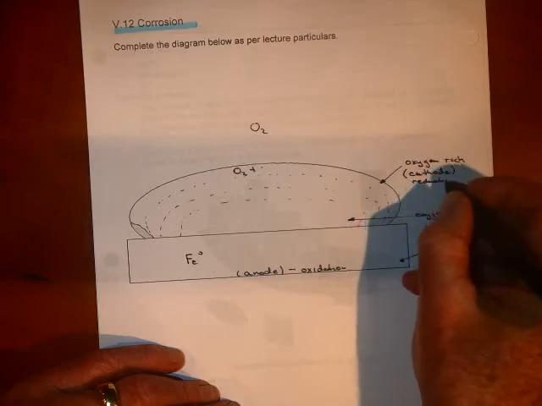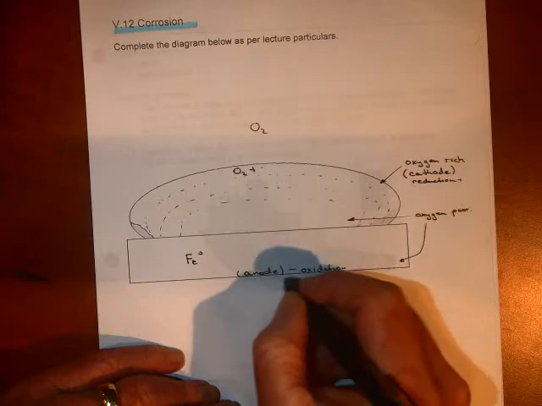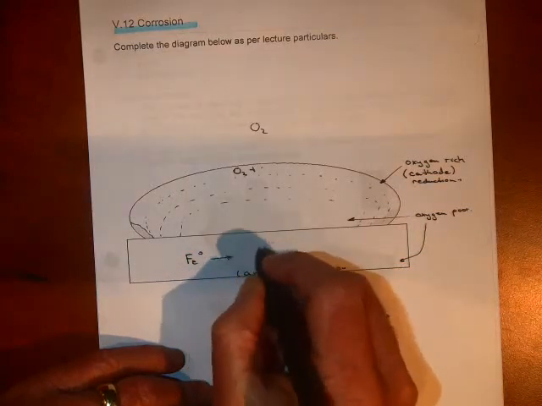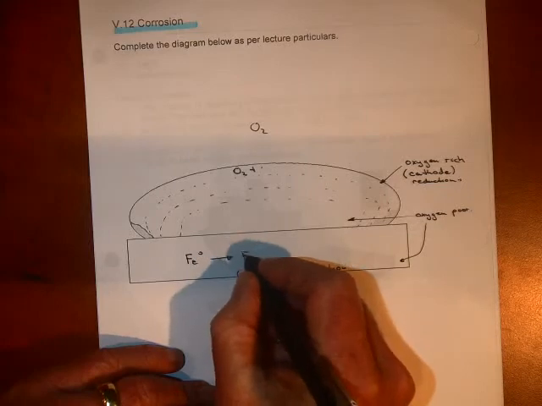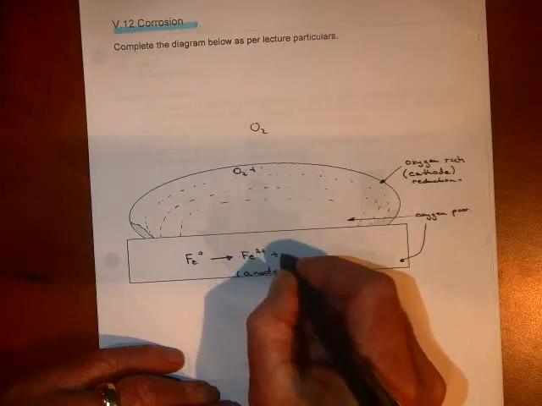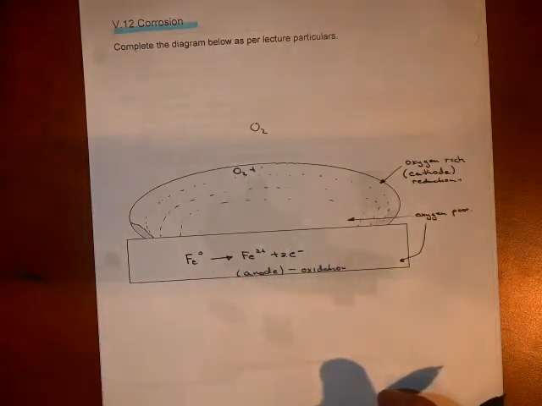So what happens is that at the anode, the oxidation of iron follows this. Fe goes to Fe2+ plus 2 electrons.